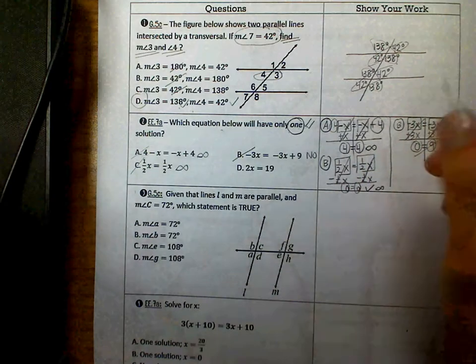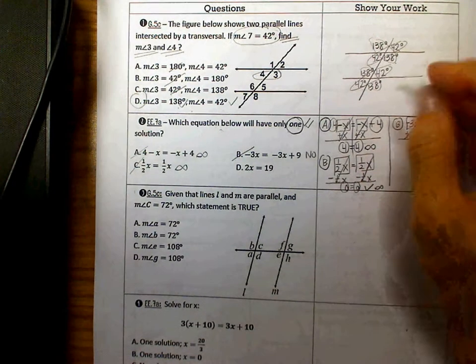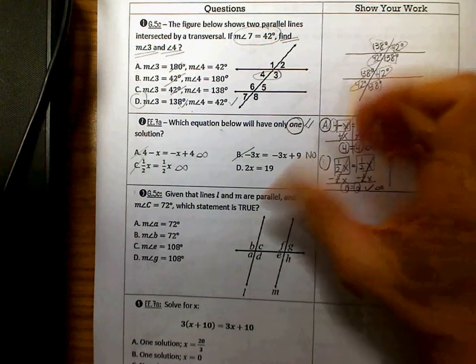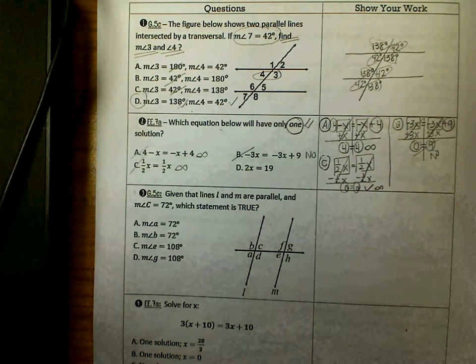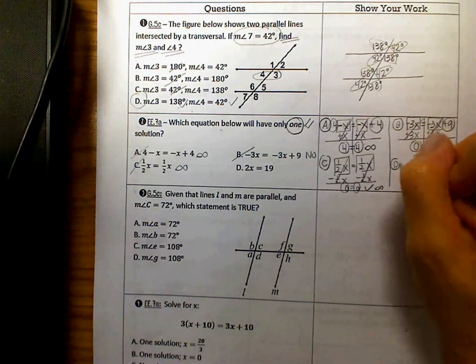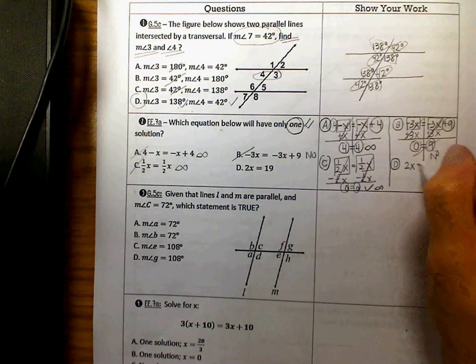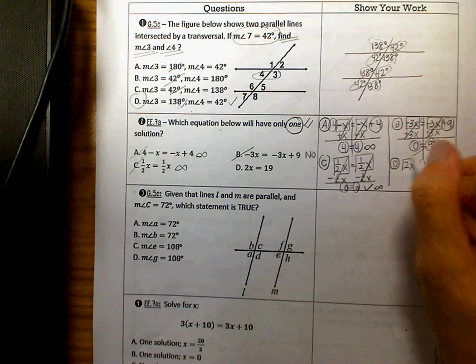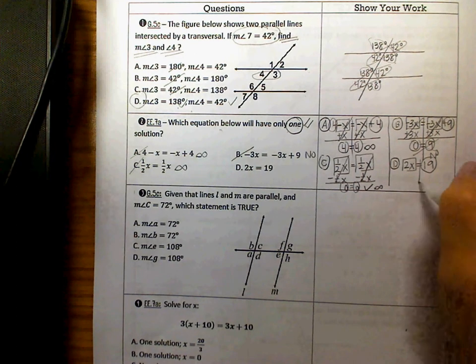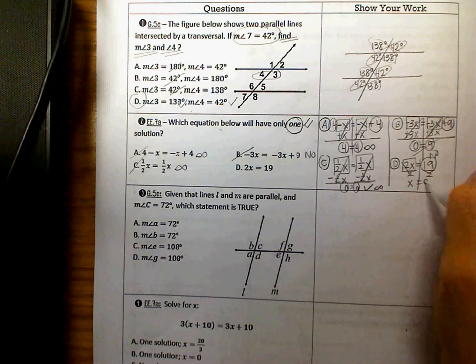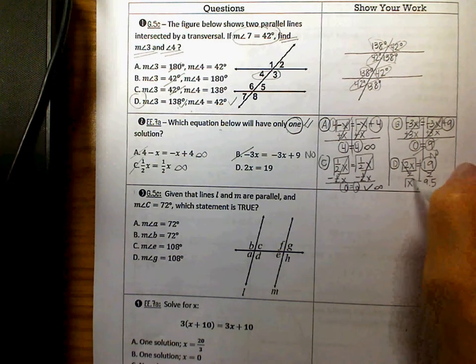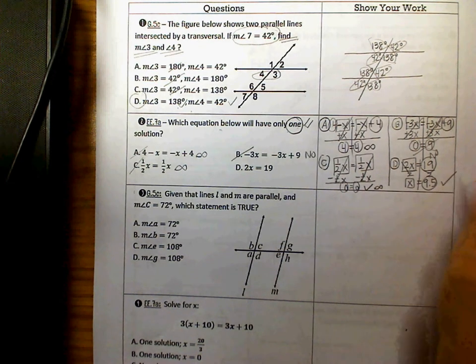So if we go to D, oh, sorry, that should have been a C. My eyes are playing tricks on me, and that happens, right? So D, 2x equals 19. So you get a box equaling a circle. Okay, so far so good. You divide each side by 2, and you get x equals 9.5, which is a box equals circle. That's a one solution, so D is correct.